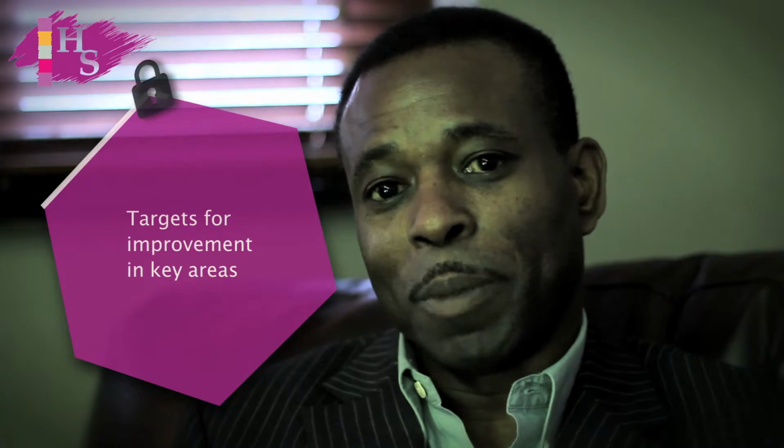Well, the first is about setting targets for improvement in key areas. Well, this really builds on the principle, begin with the end in mind. So in your local area, you might, for example, choose a target of reducing the admissions of African Caribbean people by 5% over a 2 or 3 year period, or reducing the number of repeat admissions, or Section 3s, for example. And then you'll ask yourself the question, if this is what we want to achieve, what do we need to put in place in order to achieve that kind of outcome?